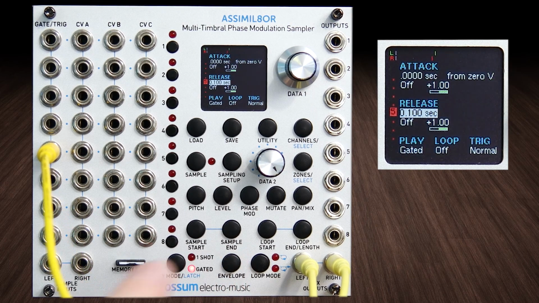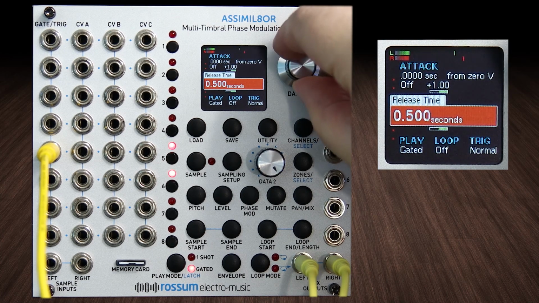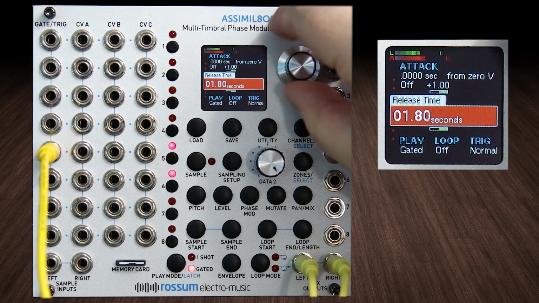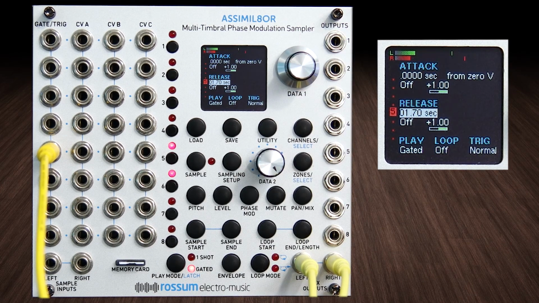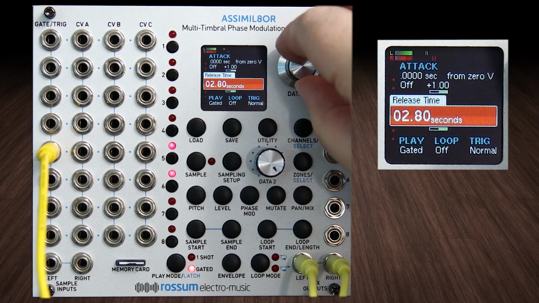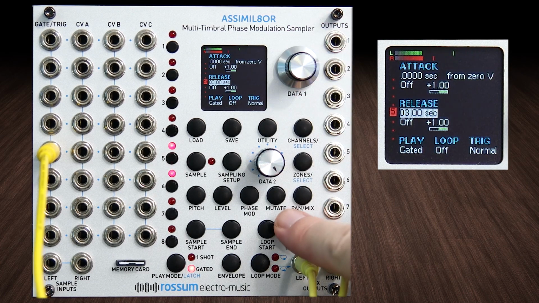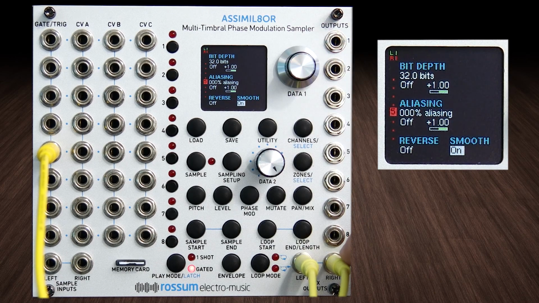Okay, so let's figure out how to open this thing up a little bit. So I'll go to envelope. It's kind of neat. I'm going to turn down Euclidean circles a little bit, give it a couple less hits. That's really neat. Now let's open up the release a little more. Mutate. There we go.